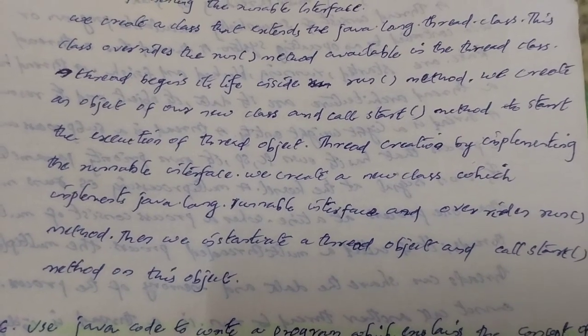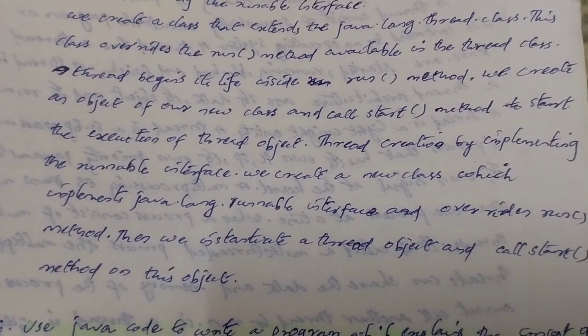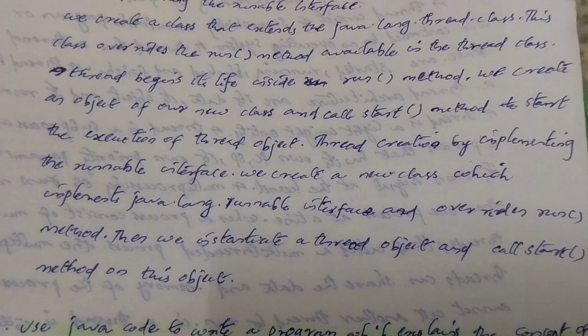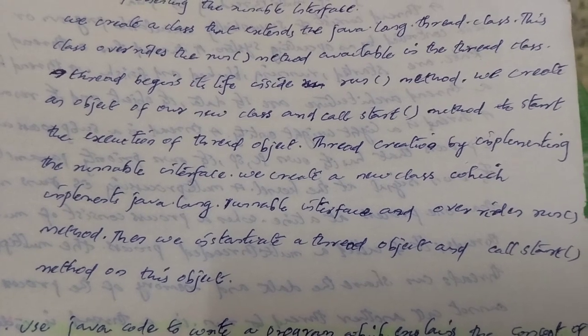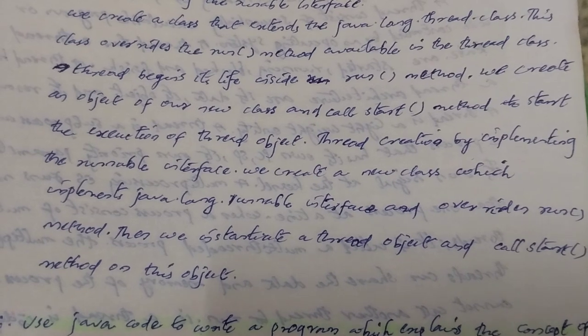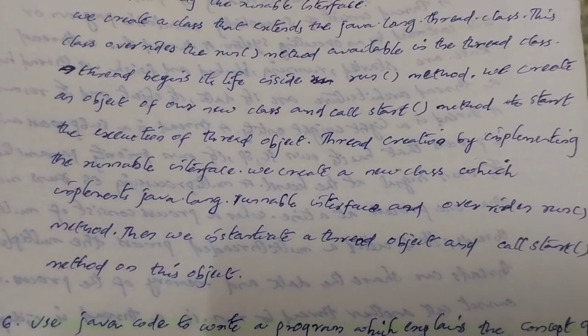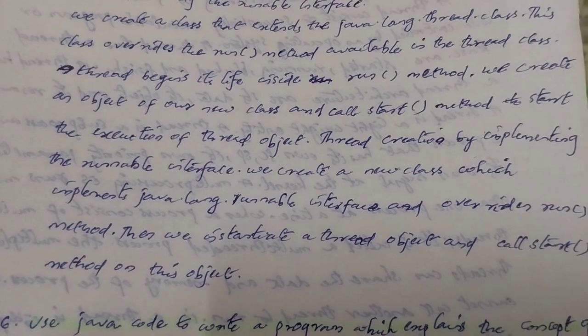Thread creation by implementing the Runnable interface. We create a new class which implements the java.lang.Runnable interface and overrides the run method. Then we instantiate the thread object and call the start method on this object.